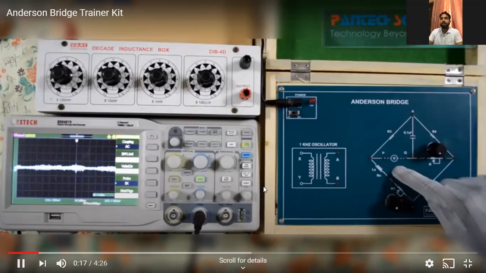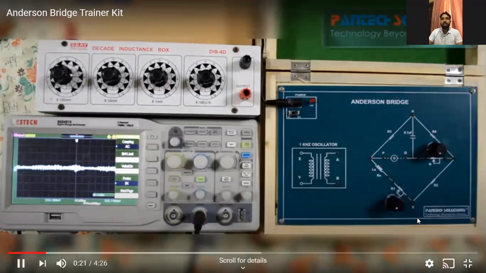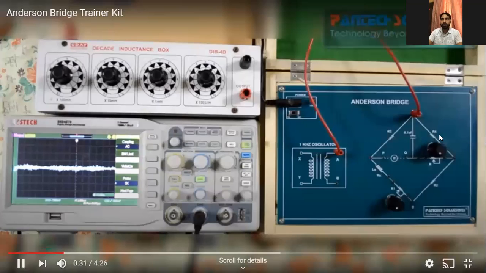So see here how we are doing it. Here we have all the resistances that can be changed with the help of this. We have a decade box simply, and see here we are connecting the oscillator, providing an input to it.